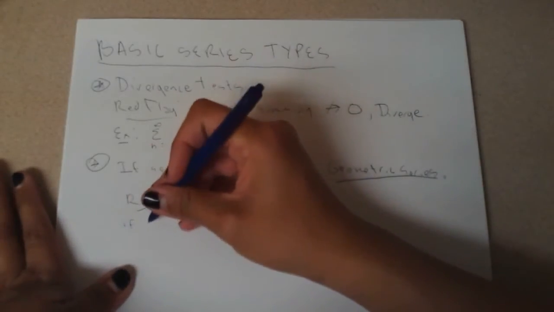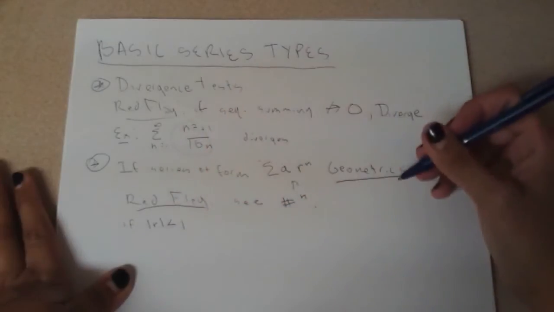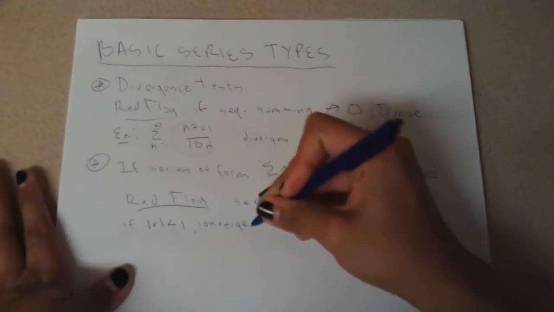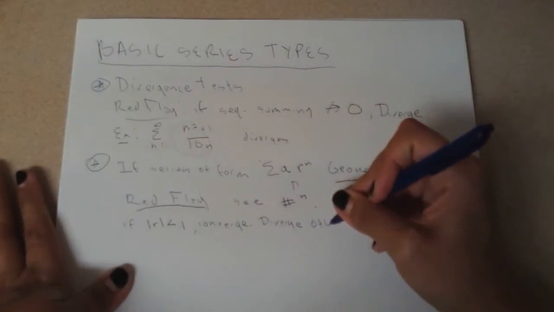Now, recall my hypotheses or my rules for this. Basically, if the absolute value of r is less than 1, we converge, and you are going to diverge otherwise.